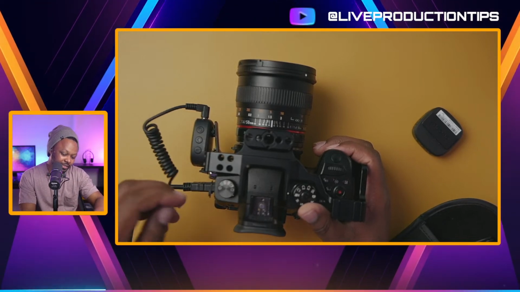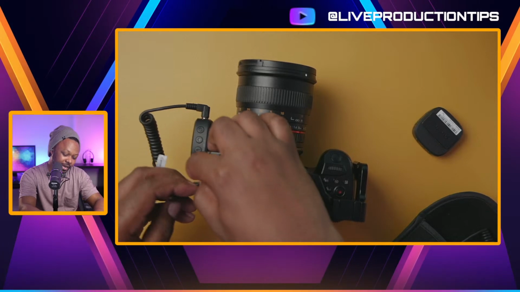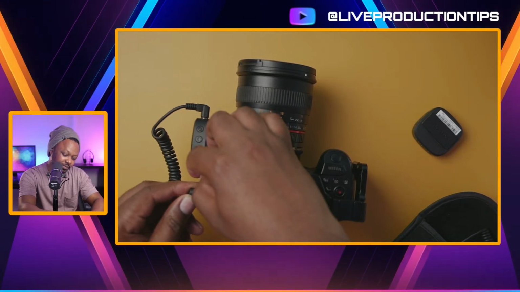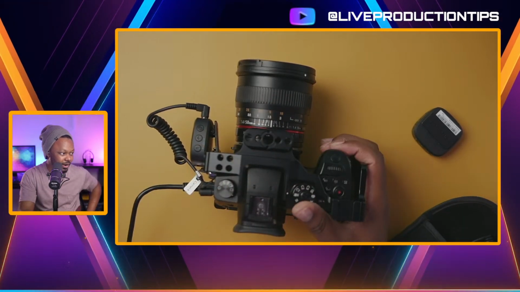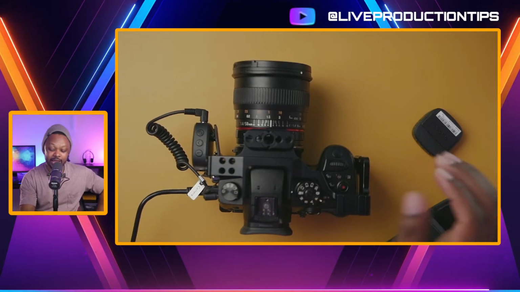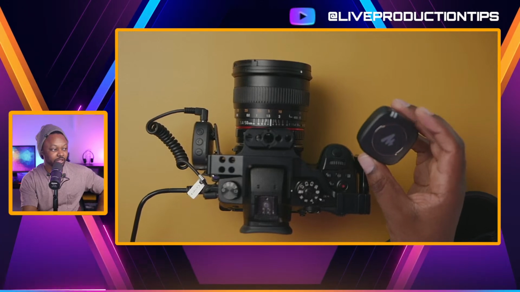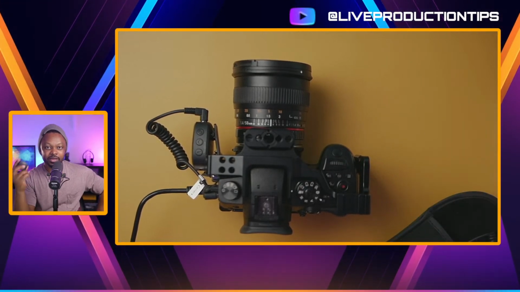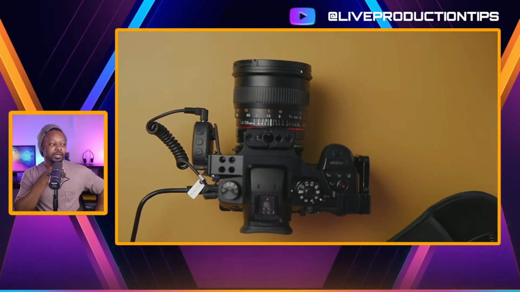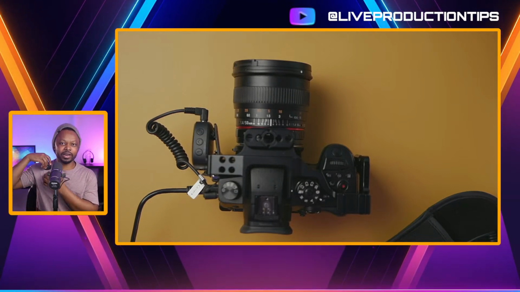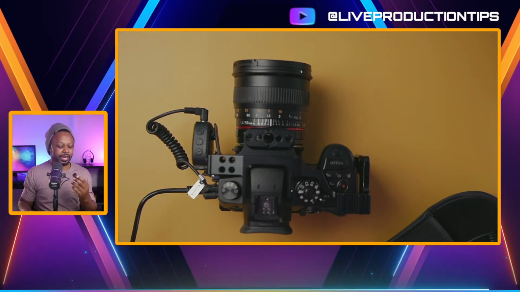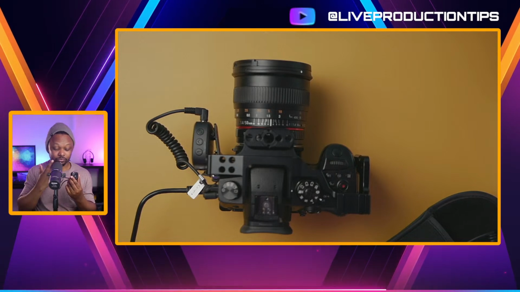But other than that, this is gonna go directly into my camera, just like this. Boom, right? So now I've got my transmitter here, and the transmitter can be clipped on my shirt, and then I can talk through it.